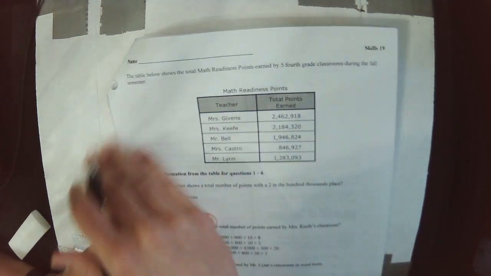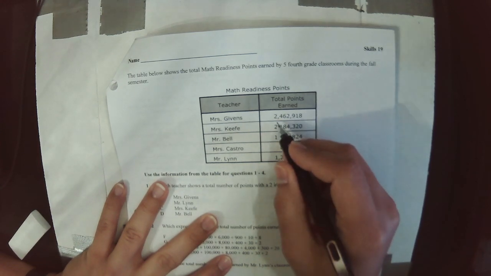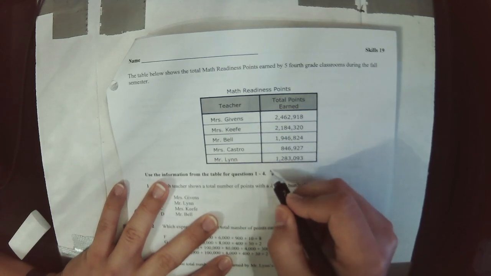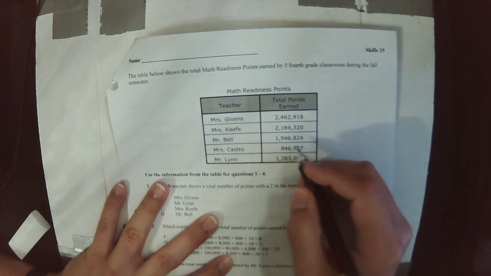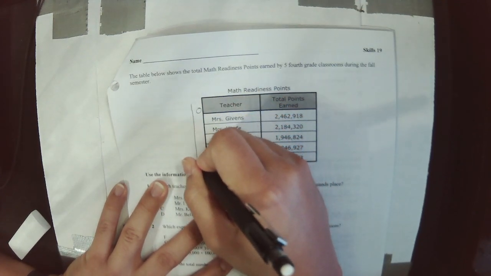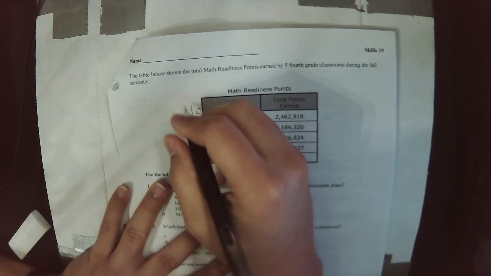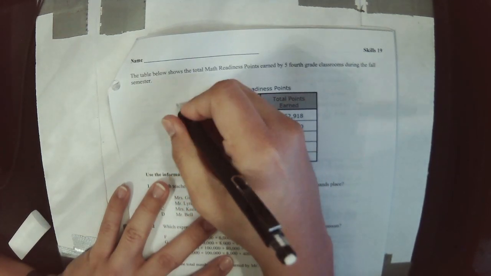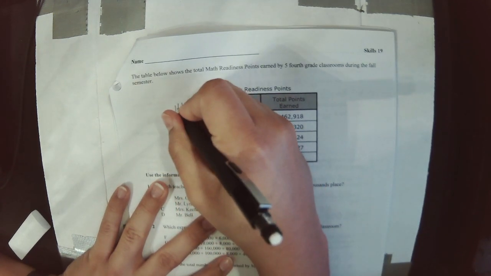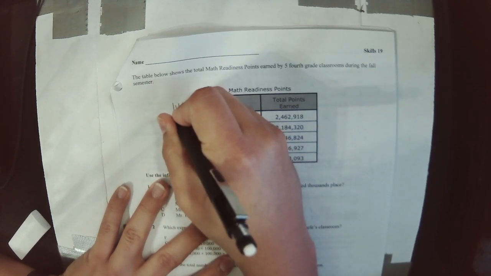I want to make sure I label my place values. I can see that most of my numbers have 2 commas, which means I need to go up to the millions place. Ones. And again, I'm going to put all of my numbers here, so I'm going to make it a longer place value chart. Tens, hundreds. Here's where my first comma would go.